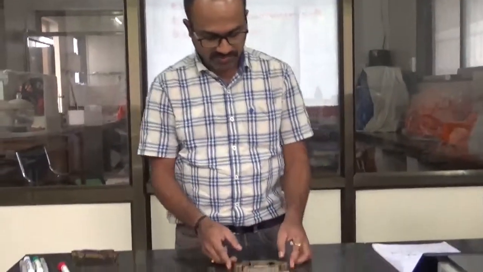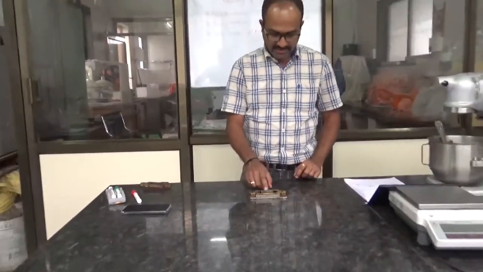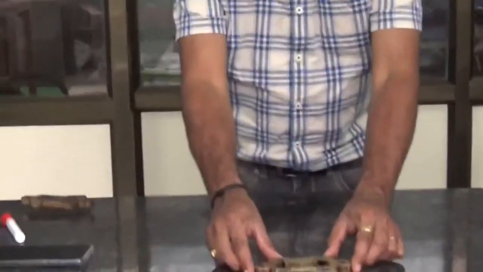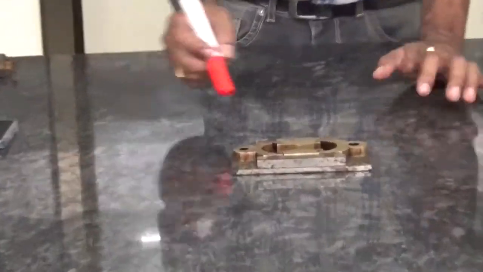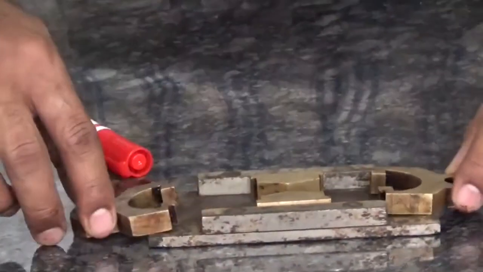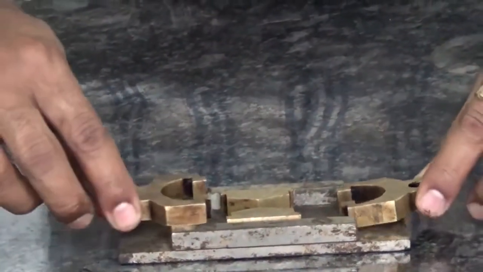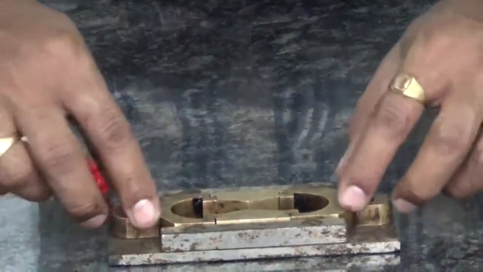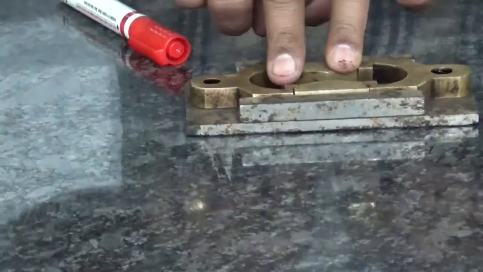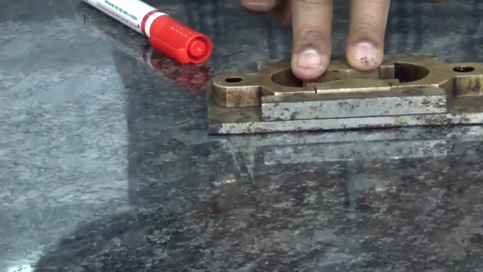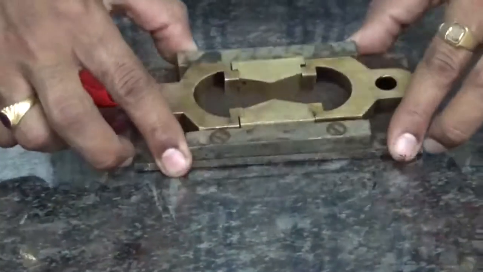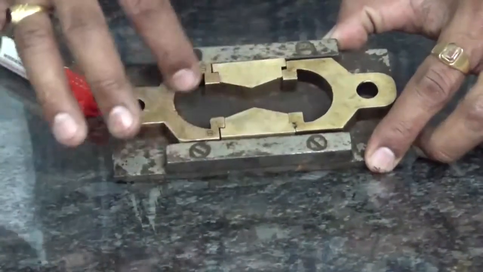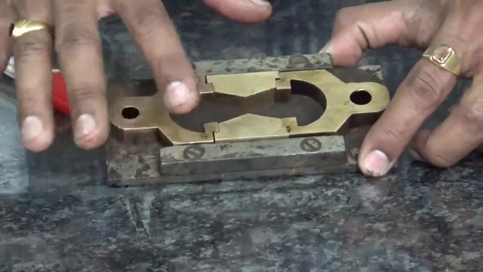For that purpose, we are going to use this type of briquette mold. This is a detachable briquette mold. When I detach it, my bitumen is going to form a shape like this. So this particular shape is going to get formed.